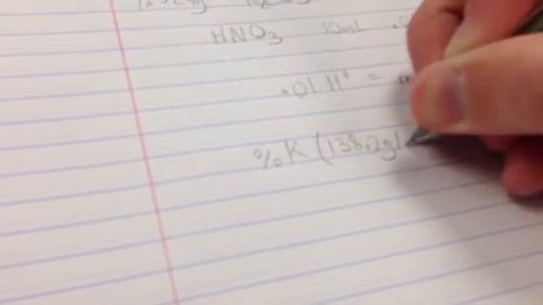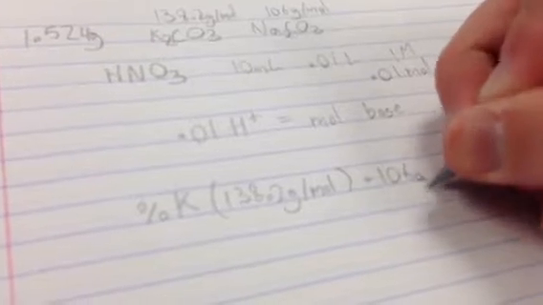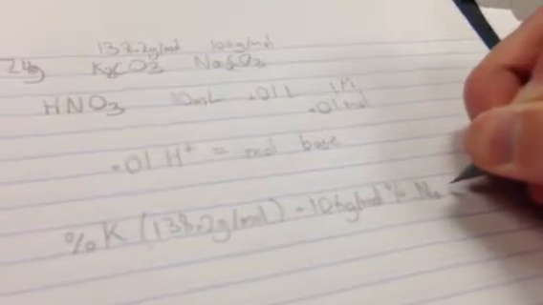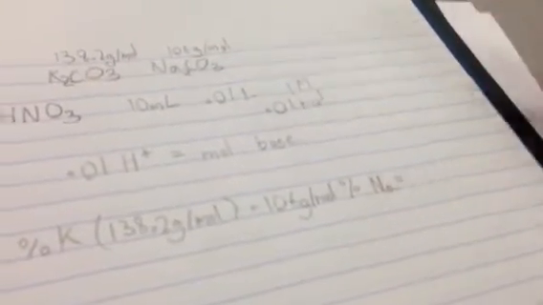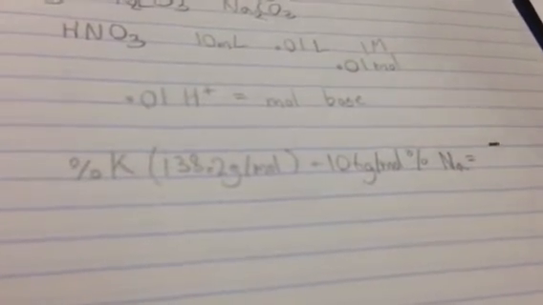We'll just summarize that as K times 138.2 grams per mole plus 106 grams per mole times percent sodium. Now we don't want to say that that's going to equal anything beyond the number of moles of hydrogen, and we know we only have 1.524 grams of that, so we need to take that into account.